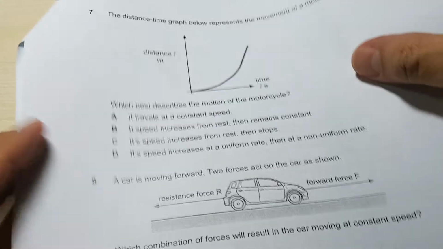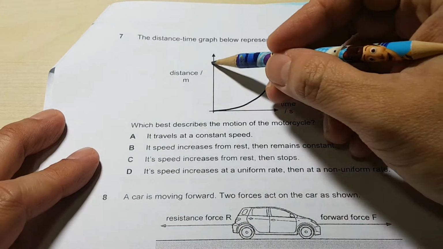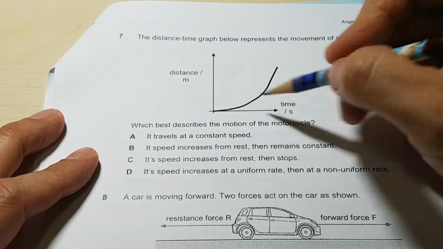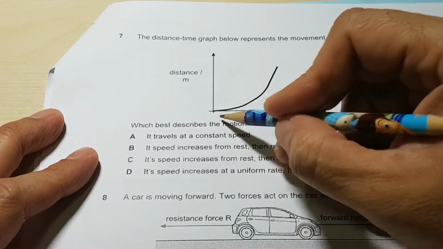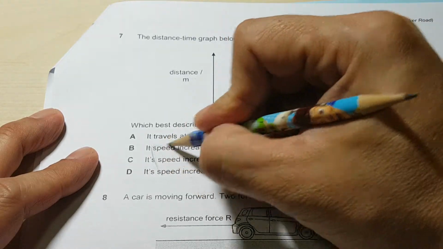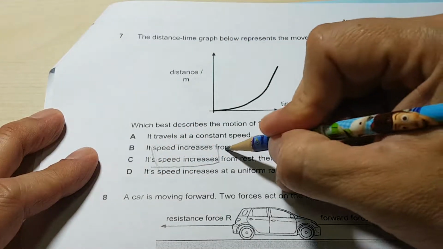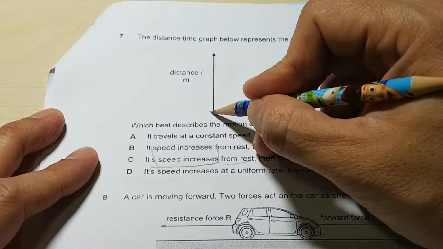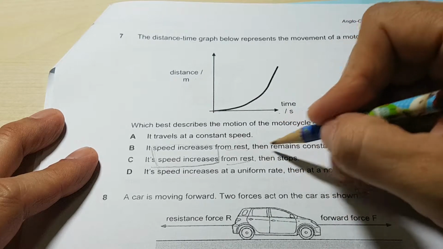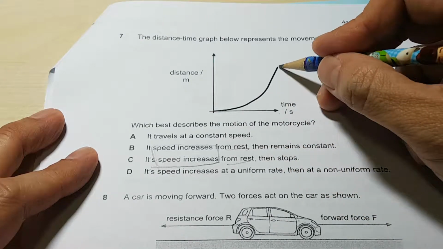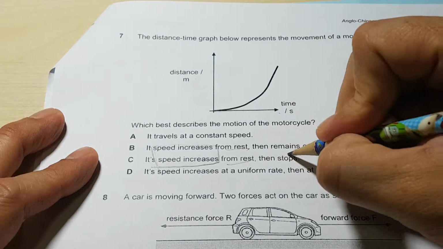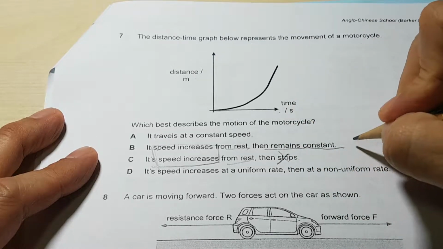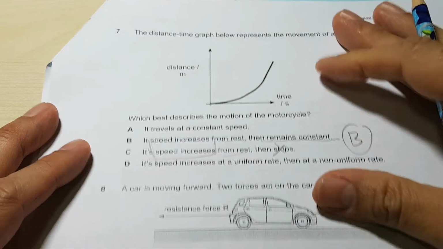Okay, so question number 7. Now the graph has changed already. Distance time. So what does a distance time graph tell you? Gradient gives you speed. Okay, can you see the gradient increasing? So speed is increasing, right? From rest, you can see 0 gradient, that means from rest it's not moving, increases, and then becomes what? Does it stop? For it to stop, it must be a horizontal flat line. So this one doesn't stop, remains constant. Constant gradient, right? So answer for 7 is B.